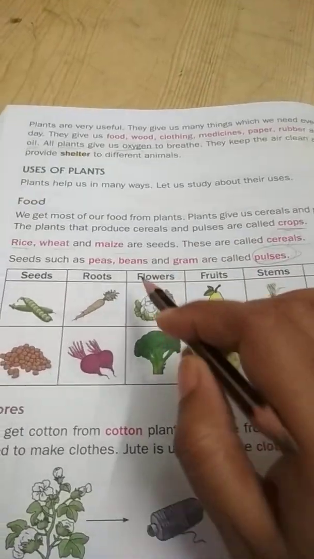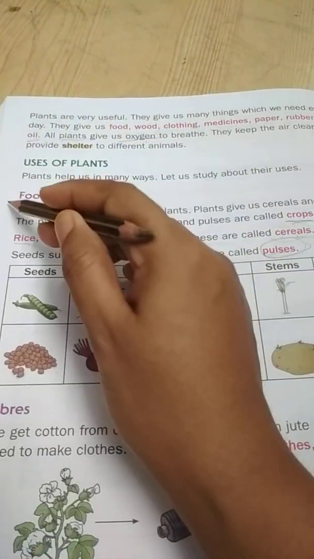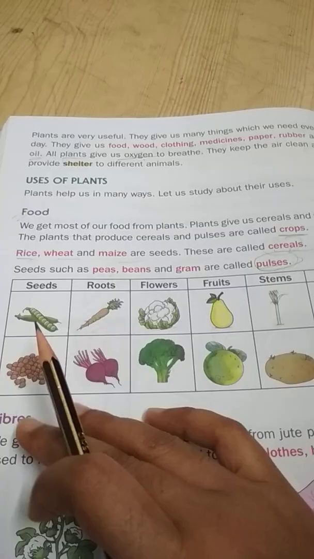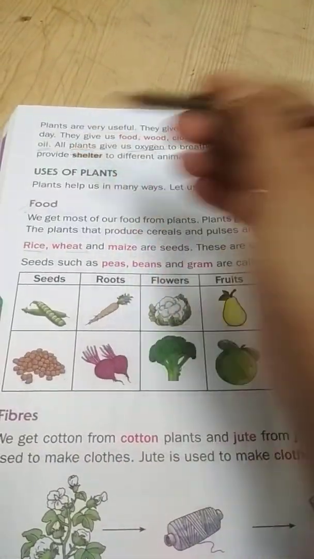You will learn it. Okay, today, up to food, you learn this chart and read this chapter from here to here.